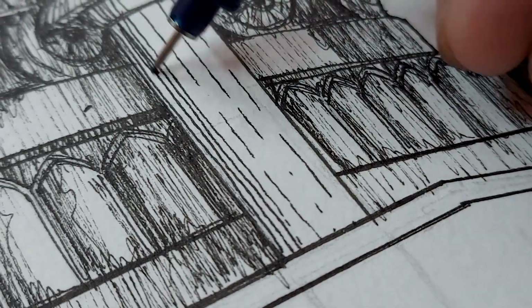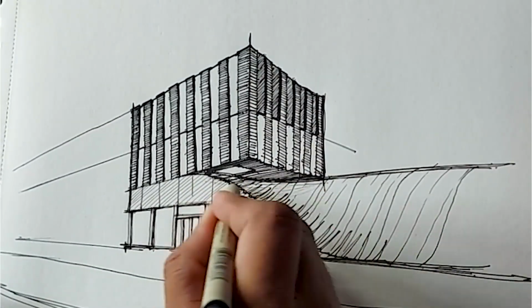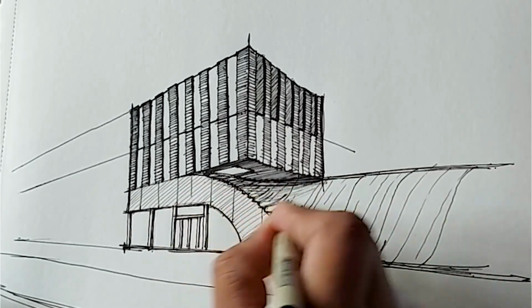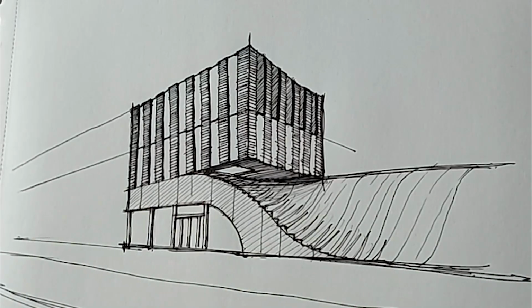One quick way to do this is to determine the darkest area first and apply the highest value of shading or hatching to it. So naturally, all the other areas will be lighter, down to the lightest.